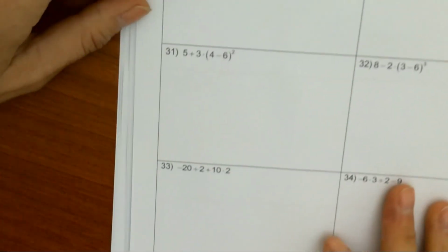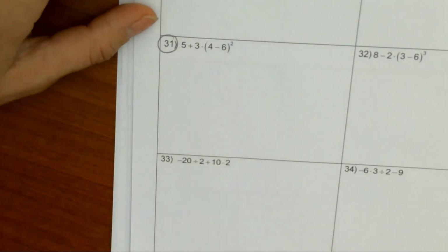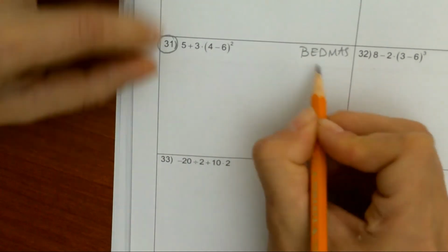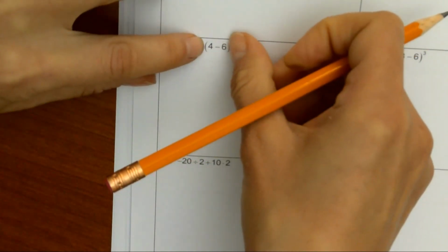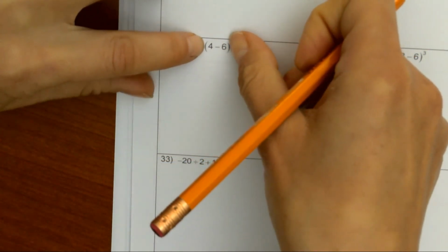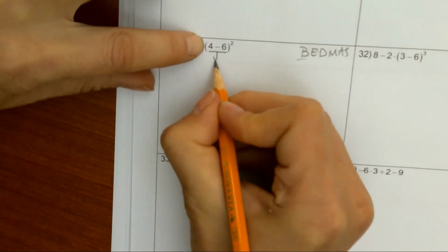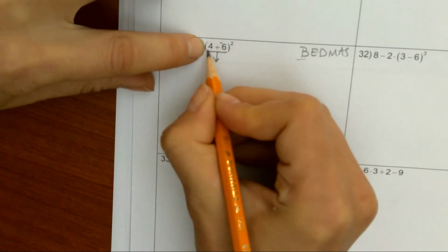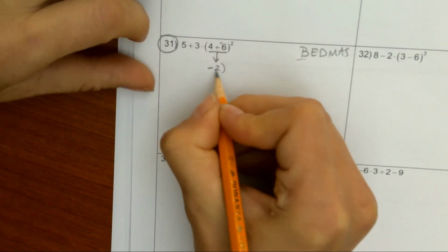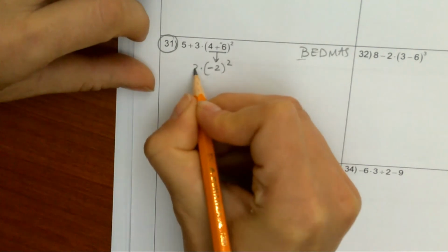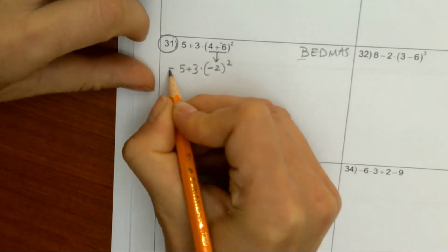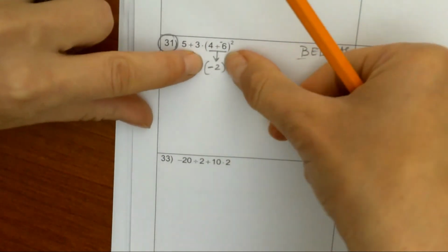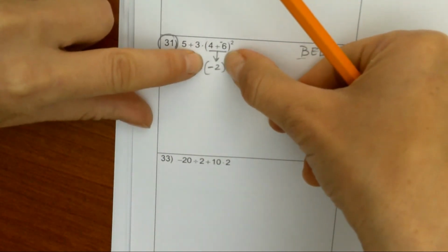Okay, let's do 31. Let's write BEDMAS. Do I have brackets? Yes. So I'm looking on the inside of my bracket. 4 subtract 6. I can change that to add, and this goes to the opposite. So I had 4 and I lost 2, so that means minus 2. Write everything exactly the same, like a photocopier. So I still have brackets. Can I do anything on the inside? No, it's just a negative 2 all by itself.